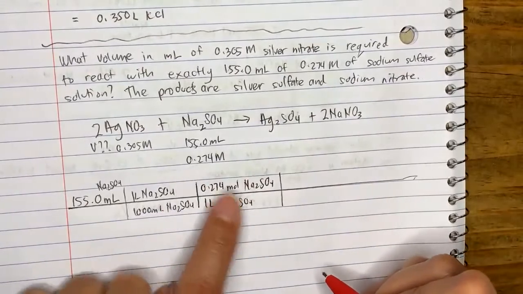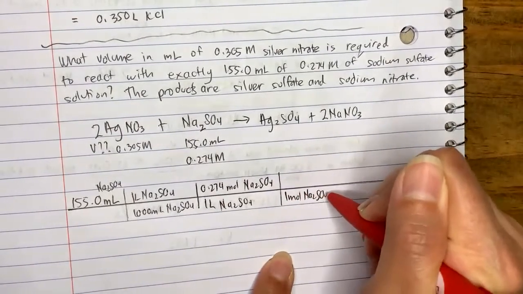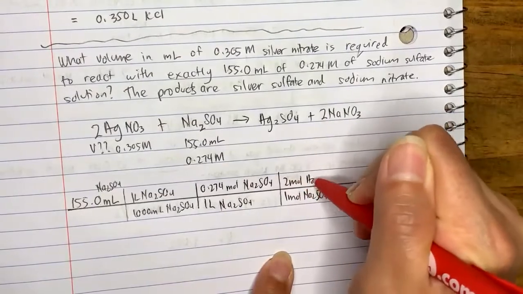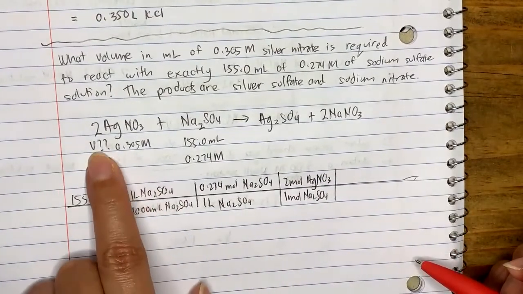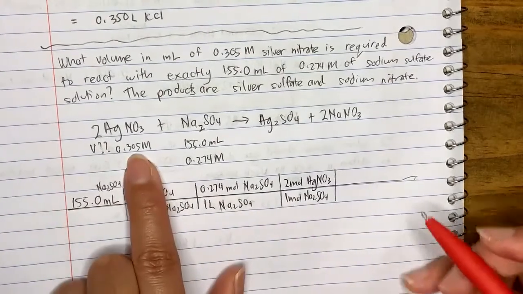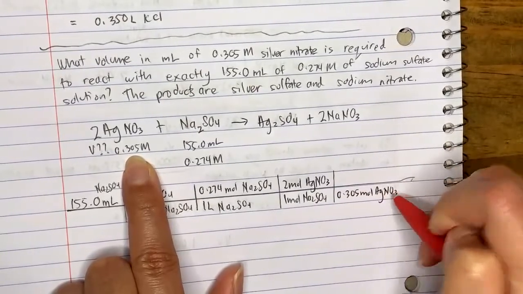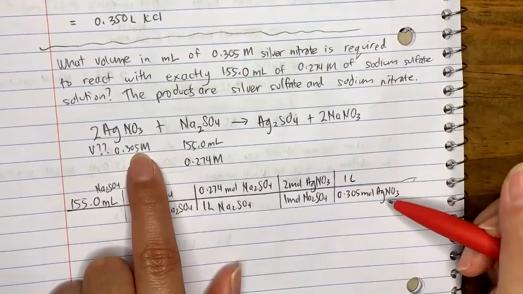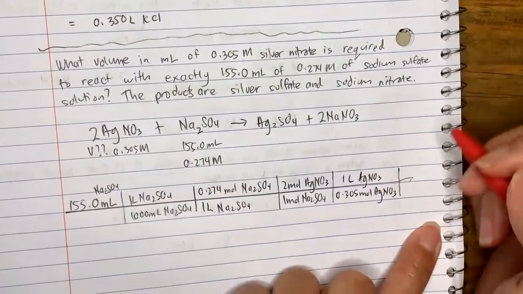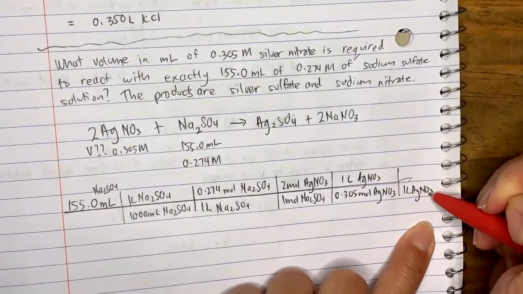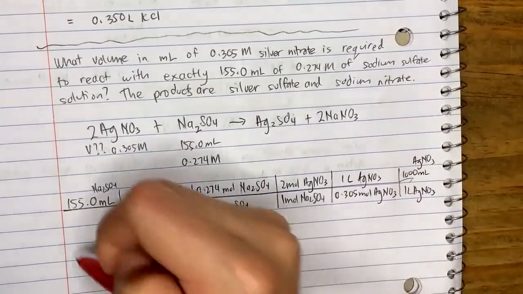Okay, once you have the moles of Na2SO4, we do the mole-to-mole ratio. 1 mole of Na2SO4 is reacting with 2 moles of AgNO3. Okay, now we have AgNO3 there, and now you just have to get the volume in milliliters. So the molarity of that is 0.305 moles of AgNO3 per 1 liter. That's what molarity stands for, moles per liter. And then this is liters of AgNO3. Now let's convert it to milliliters. 1 liter has 1,000 milliliters. Okay, so in the end, you'll get your answer.